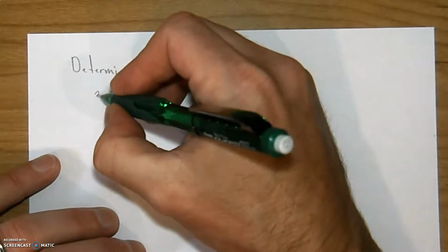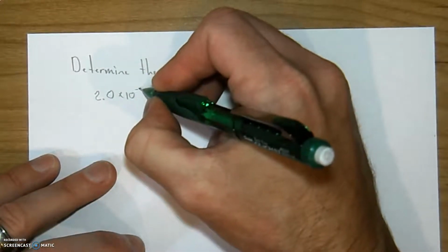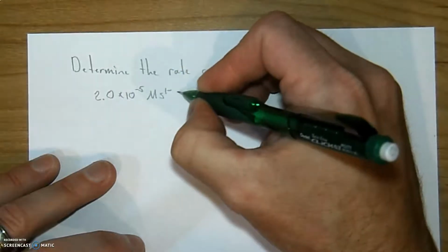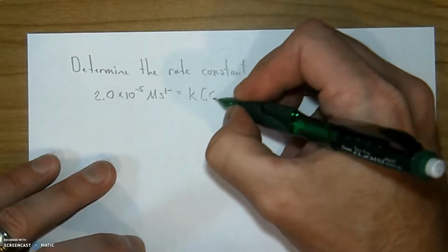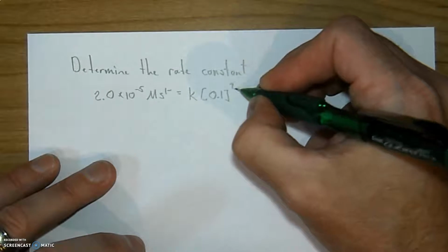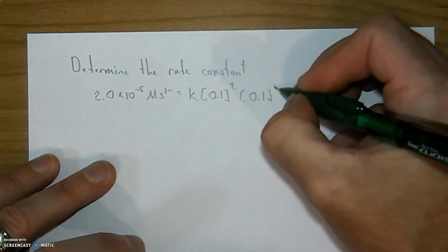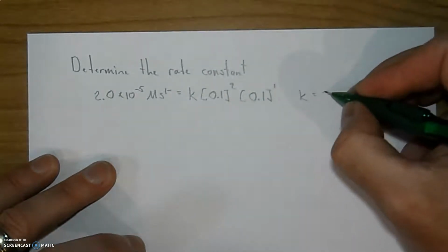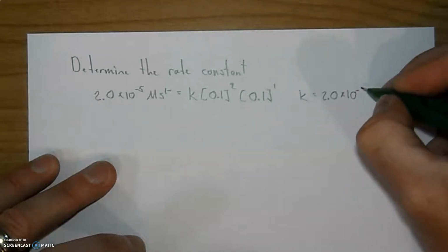I will say 2.0 times 10 to the negative fifth molarity per second, that's the rate, is equal to K, 0.1 raised to the second power, and 0.1 raised to the first power. And if I do that, the answer is equal to 2.0 times 10 to the negative 2.